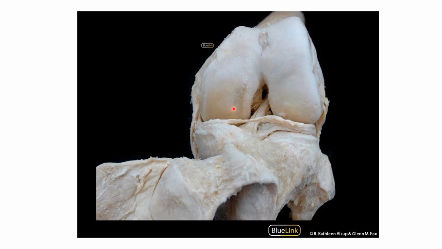This would be medial condyle of the femur, medial condyle of the tibia, and this is medial meniscus, okay, between the two. Okay, this ligament over here on the medial side, this is medial collateral ligament, MCL or tibial collateral ligament. Okay, you can also see the anterior cruciate ligament, ACL, and then posterior to it you can see the posterior cruciate ligament, PCL.